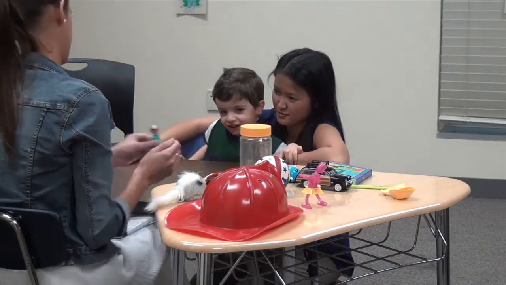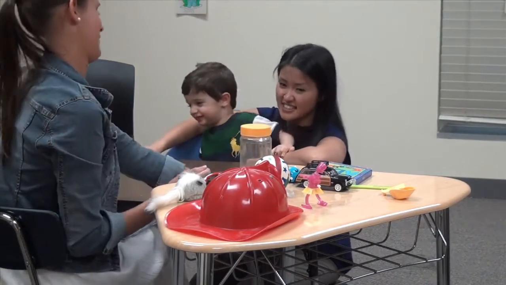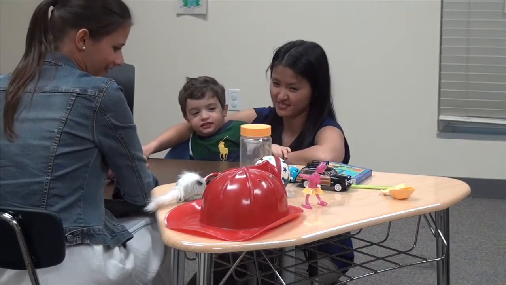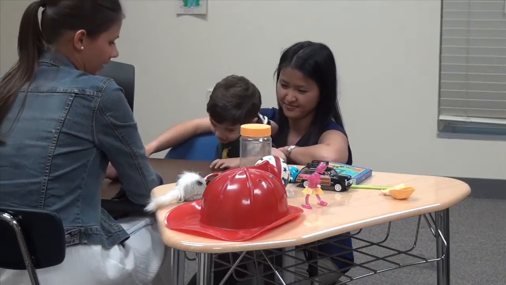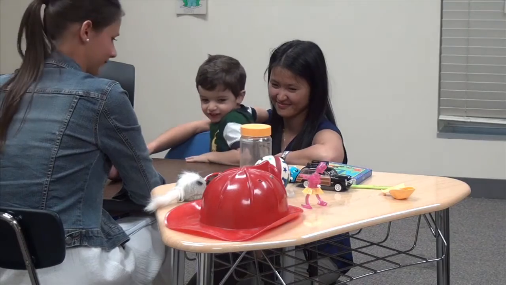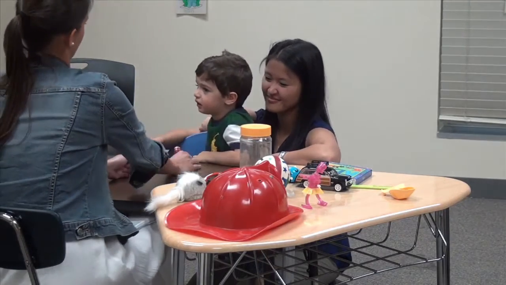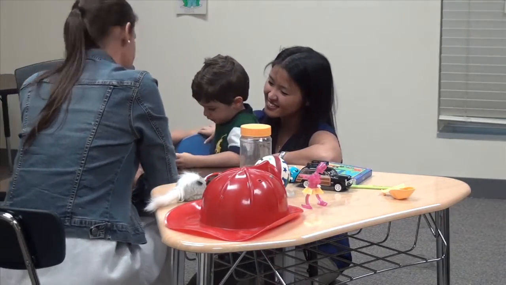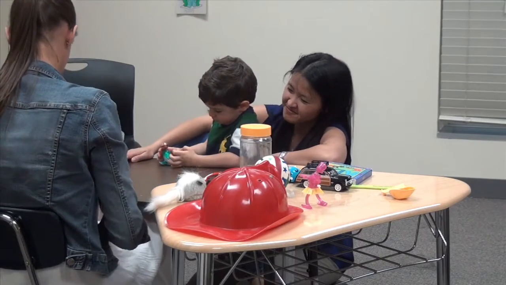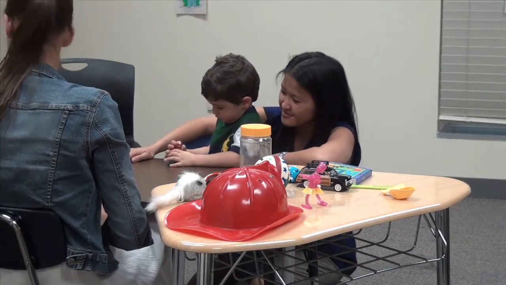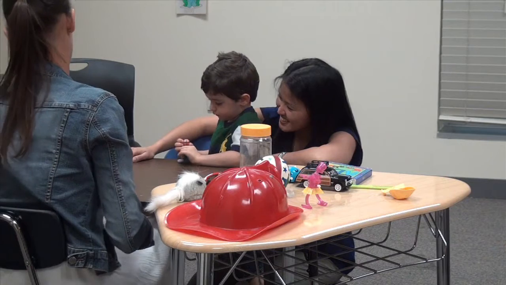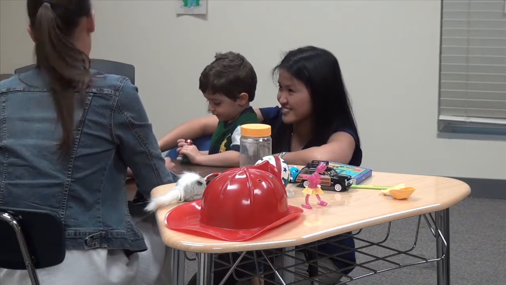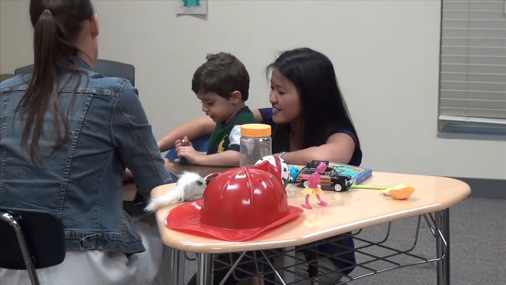Right here. Put it on this corner. Doesn't matter, just as long as out of his reach. Oh, that's a cool seal. Here you go. Yeah, a ball.